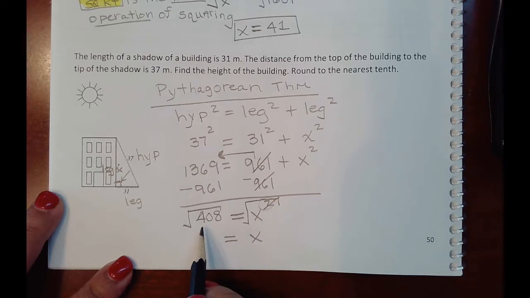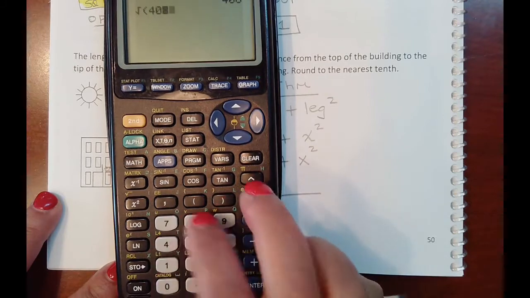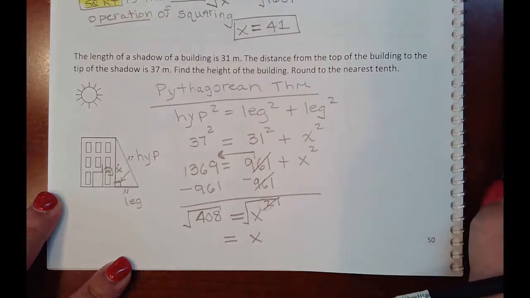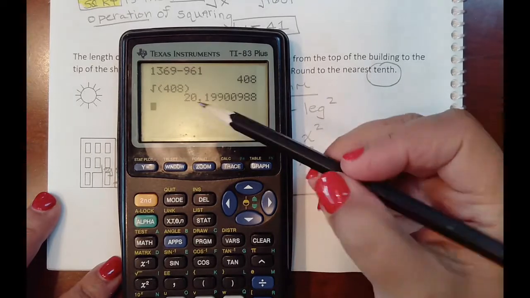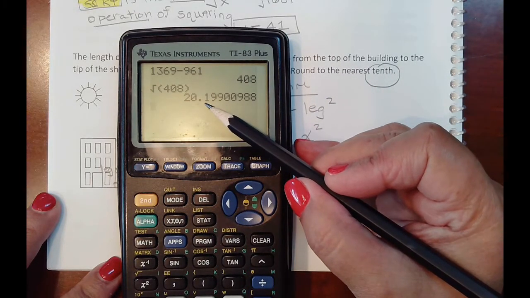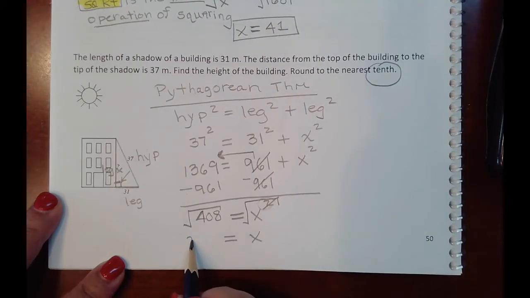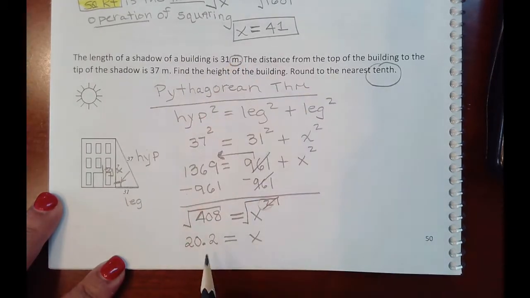And then again, you can go to your calculator to get help with the square root of 408. So second, square root, dump the 408 in there, and let's round to, let's see, it says to the nearest tenths place. So the number in the tenths place is the 1. Look at the number next to it, and if it's higher than 5, round it up. So this is going to be 20.2. And the unit that's in this problem is meters.